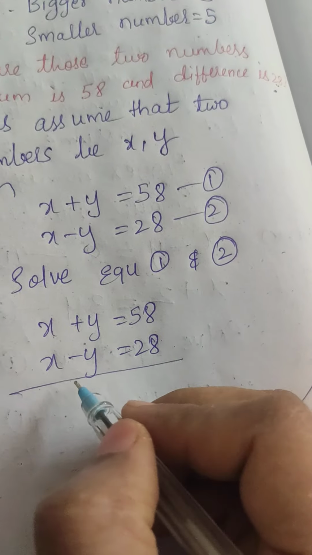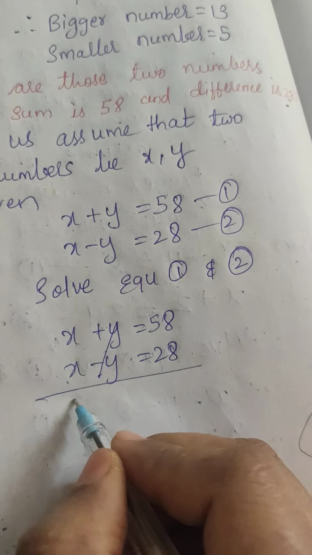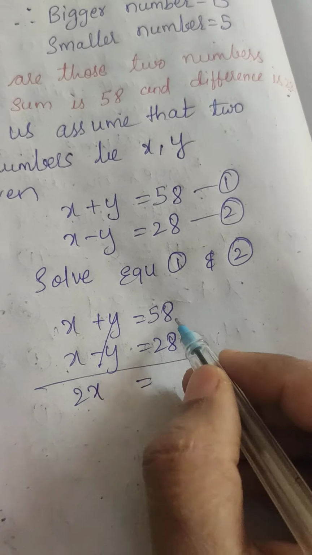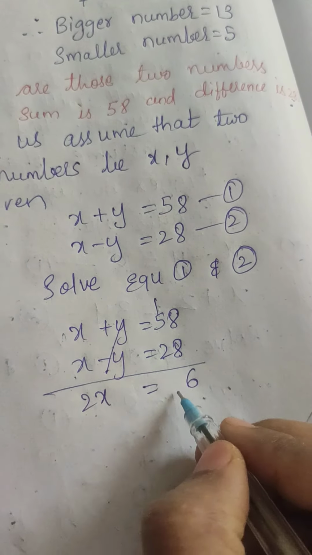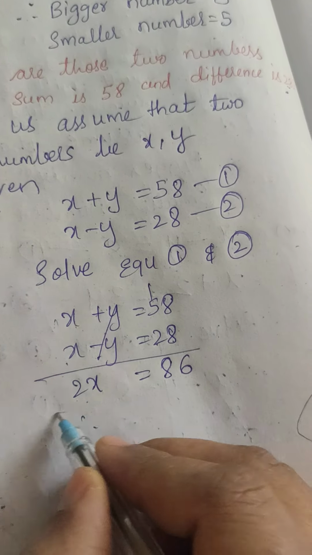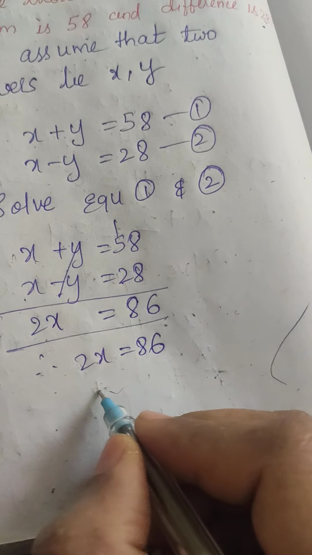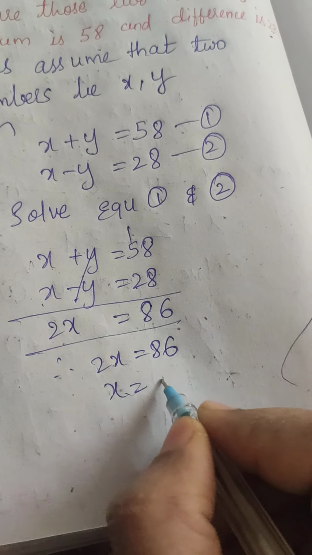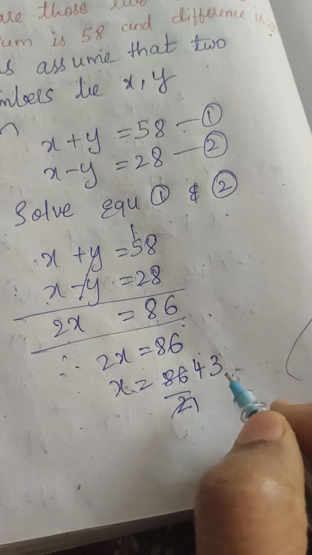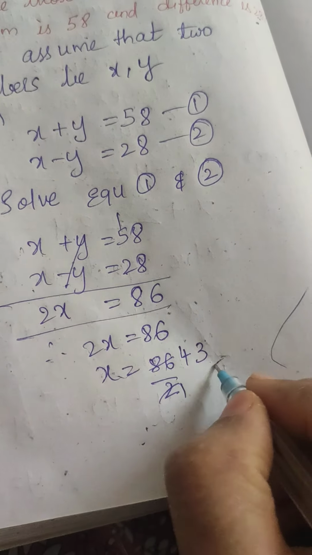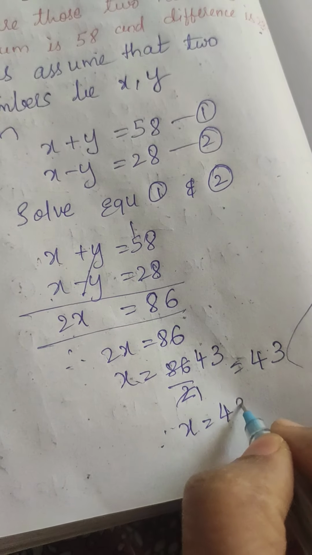Here plus, here minus, so this will get cancelled and x plus x becomes 2x is equal to 86. Therefore 2x is equal to 86. If I take 2 to the RHS, it becomes divided by 2. 2 4s are 8, 2 3s are 6, which is 43. Therefore x is equal to 43.